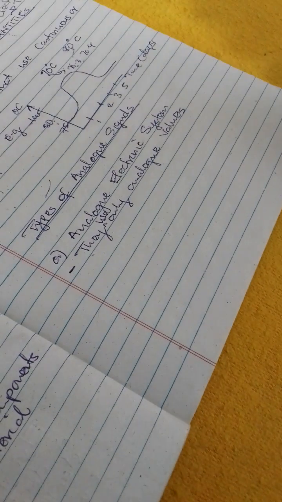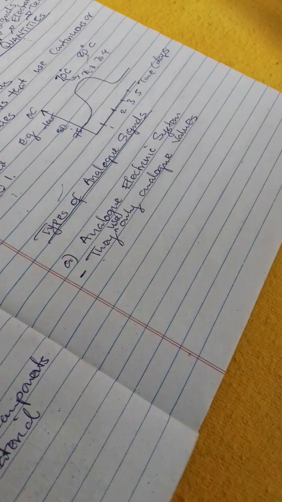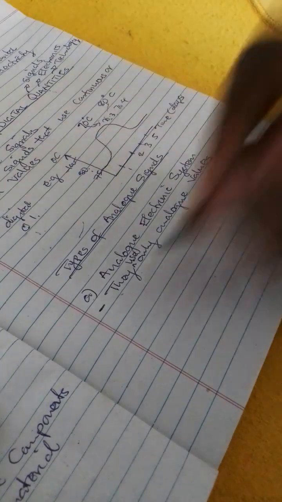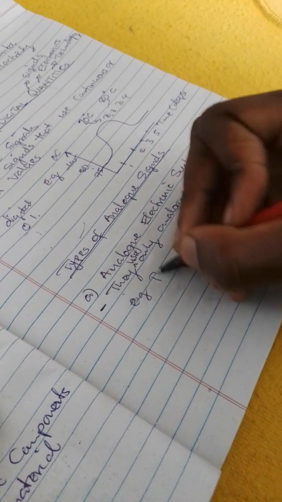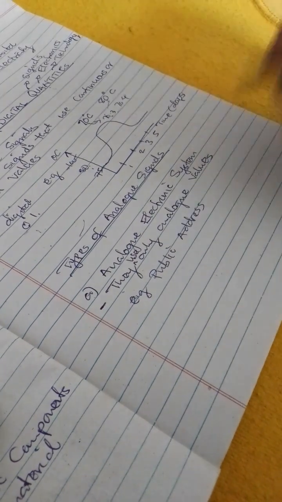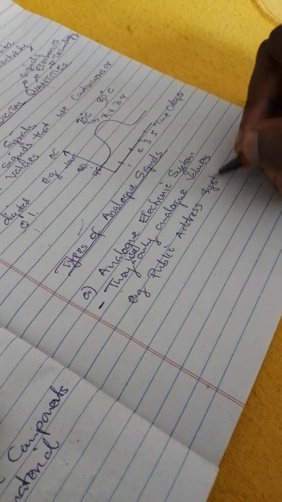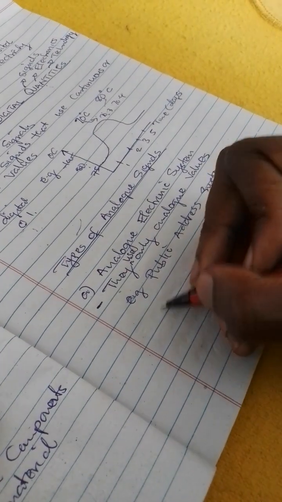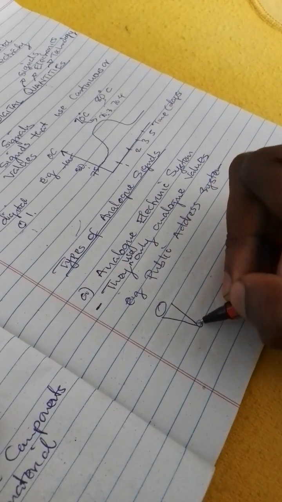So in this type of system, all the calculations and all the components will be using analog values or analog technologies and nothing else. A good example of this is a public address system. In a public address system, you're going to have a microphone, as an example.